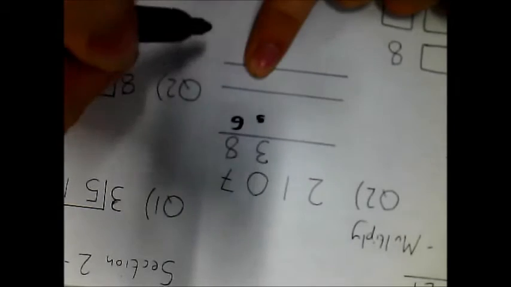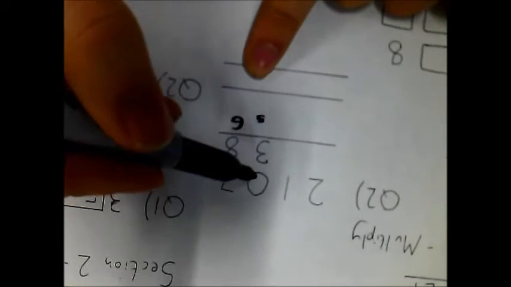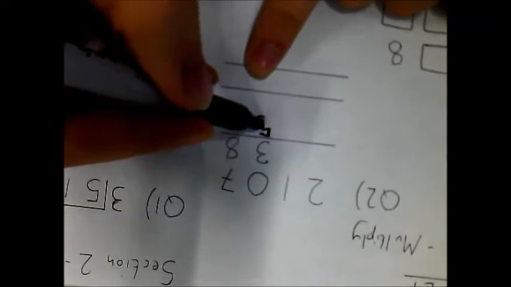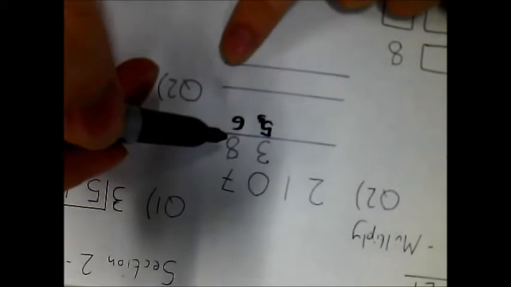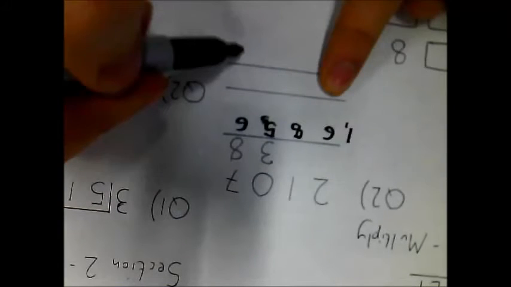Let's have a look at question 2. I'm going to do 8 times 7, and 7 8s are 56, so I'm going to put a 6 in here and carry the 5. 8 times 0 is 0, plus the 5 there. 8 times 1 is 8, and 8 times 2. I love how I keep everything all lined up in my columns.